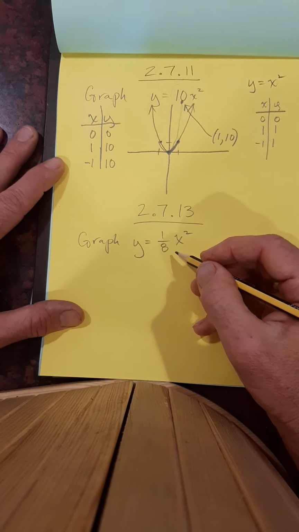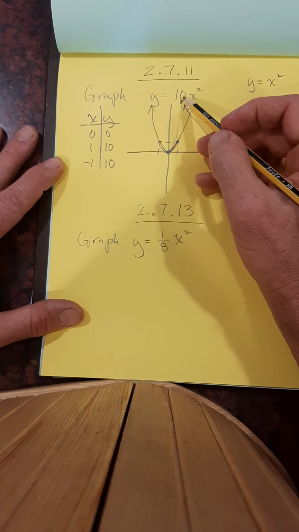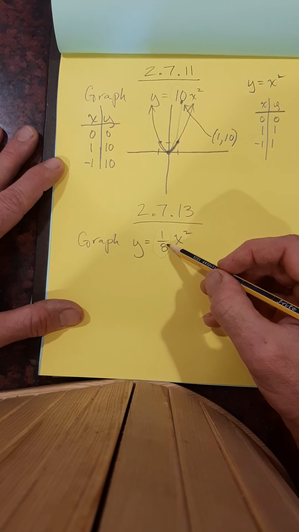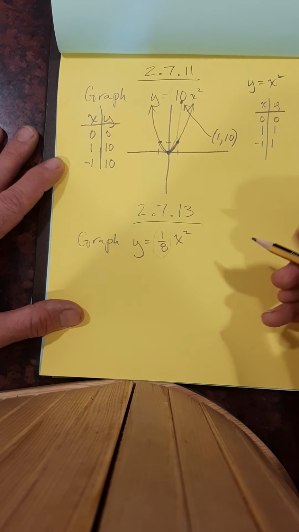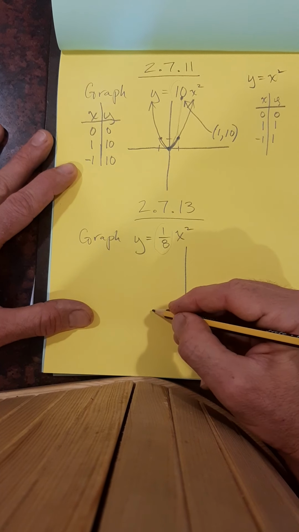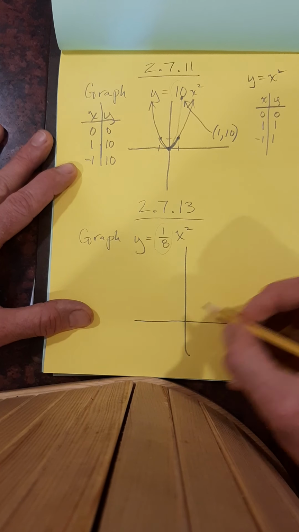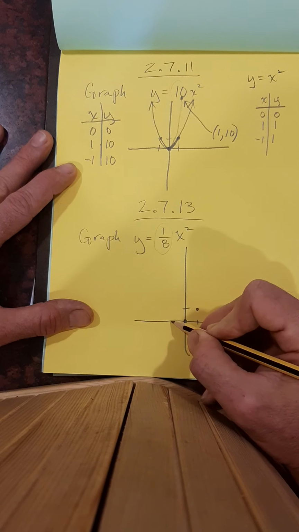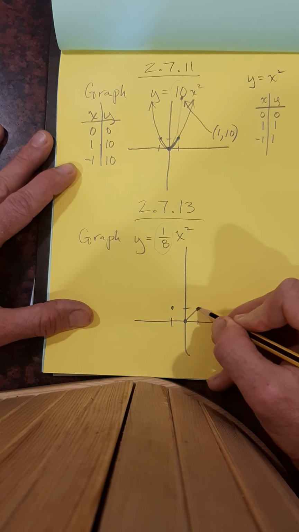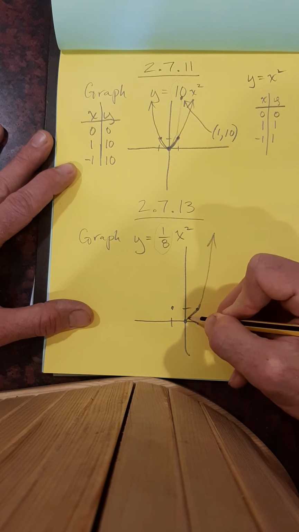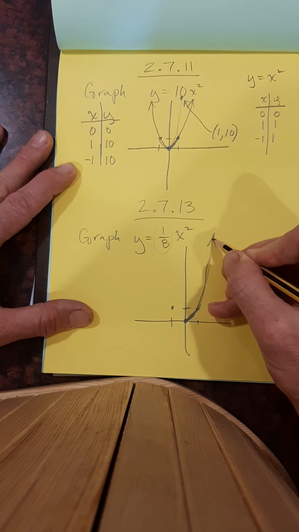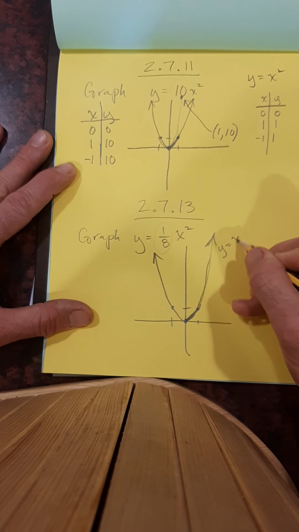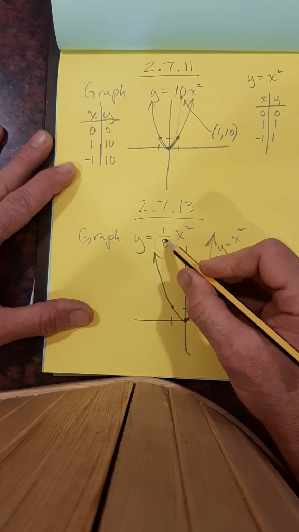Okay, look down here. So when this number is greater than 1, what happens? When this number is between 0 and 1, when it's a positive fraction, what happens? Okay, once again, let's graph our parent function: 0, 0, 1, 1, -1, 1. You're not going to graph this one on your MyMathLab, of course. I'm just drawing this as my parent function. This is y equals x squared. Don't graph that one. Okay, then what happens when I do 1/8?